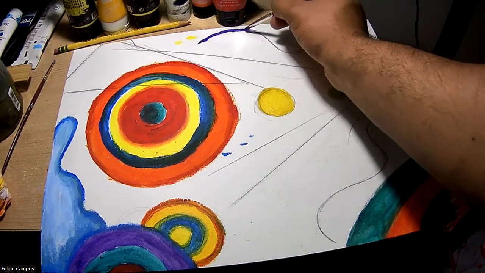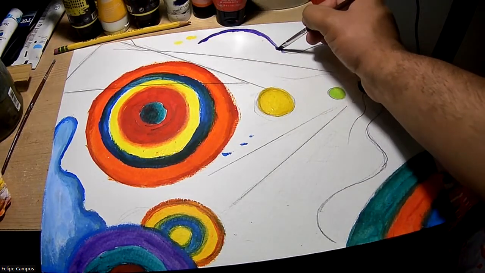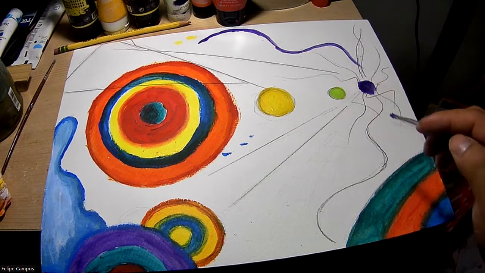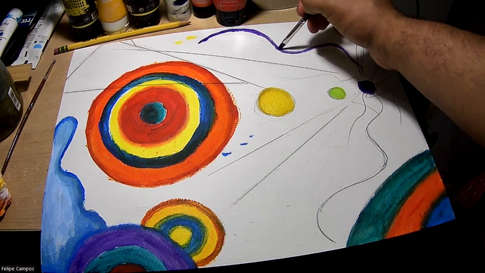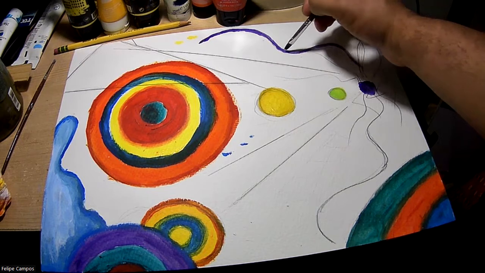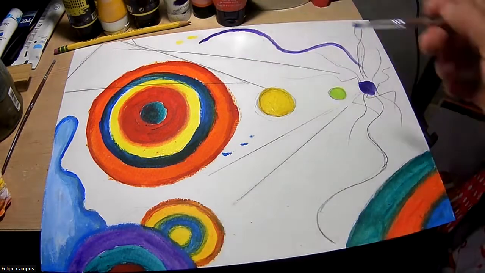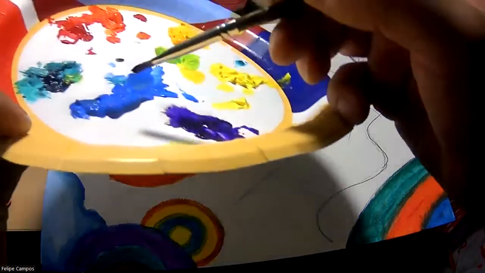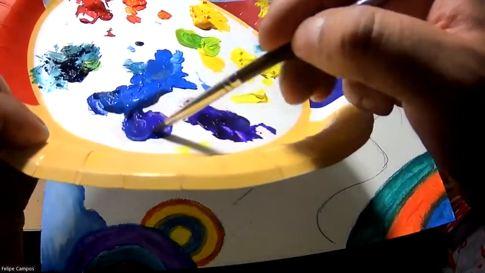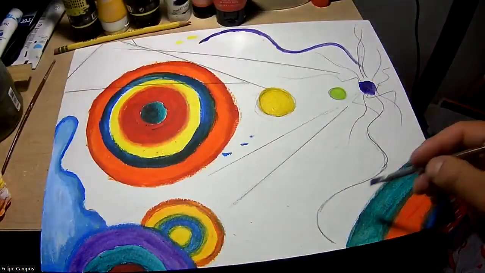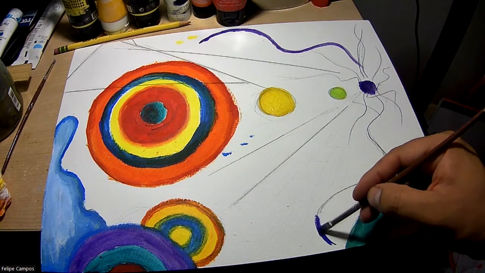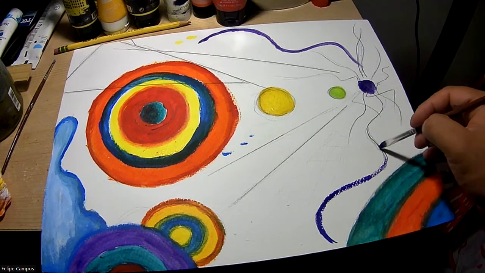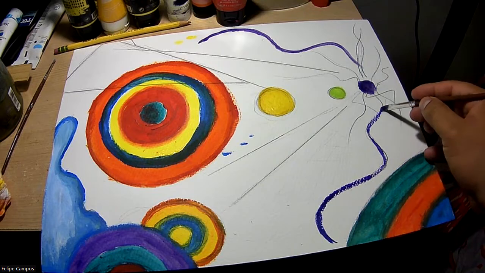Okay, the other ones are going to be black, so we're going to add black in just a minute, but I'm doing that purple. Let's do this one purple also, maybe purple and blue. Yeah, look at that. I'm going to go wide, and then I'm going to go narrow.